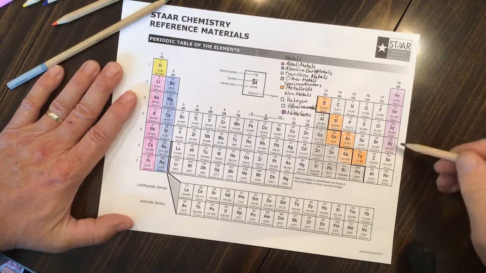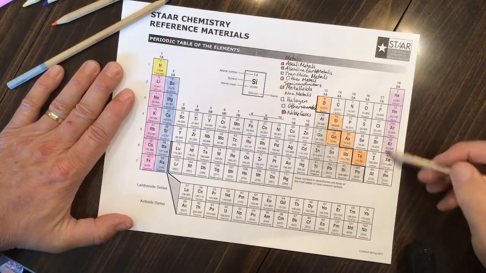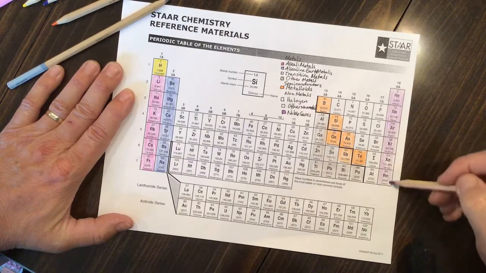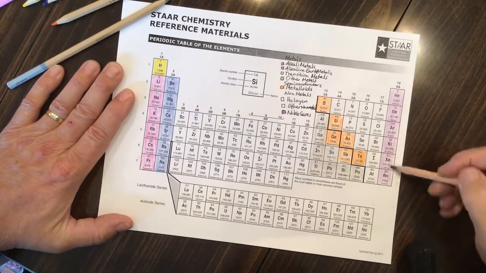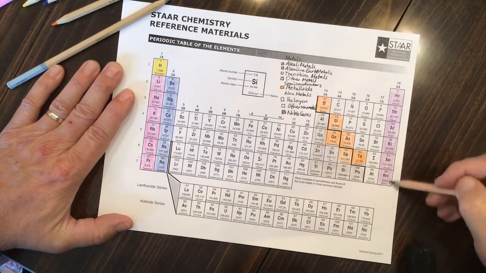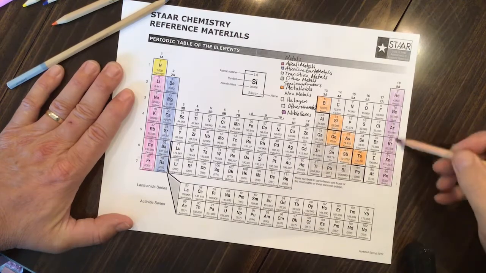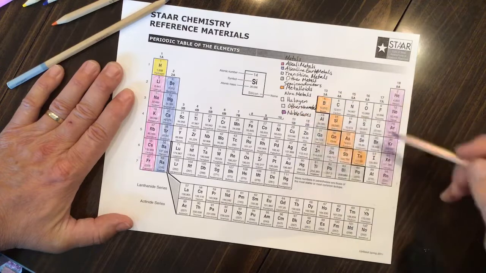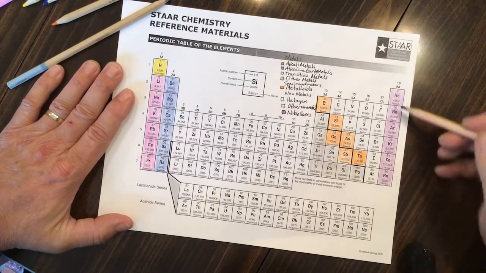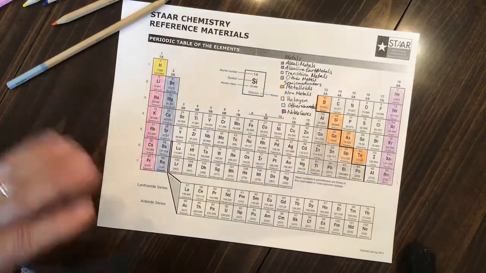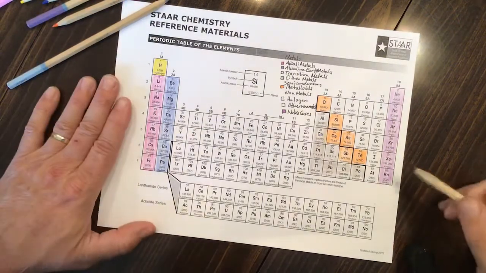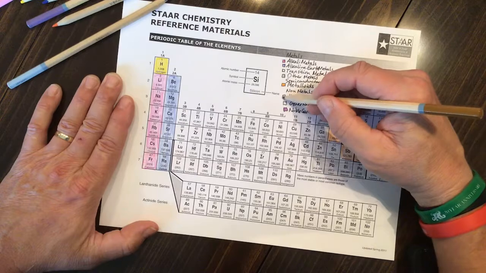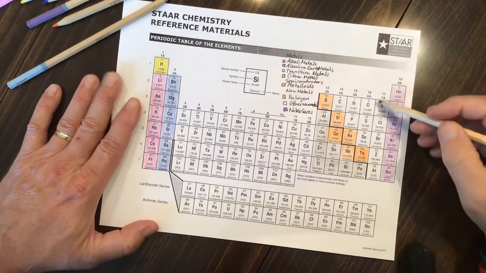Remember, color lightly. Y'all might notice I've said that several times now. That's because I mean that. Alrighty then, there are my noble gases. Also, while you have this color in your hand, make sure you're coloring your key over here. All right, now let's do the halogens. For some reason they felt the halogens should be brown. So we're going to make them brown.